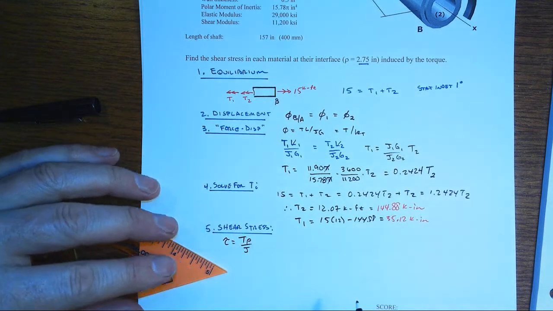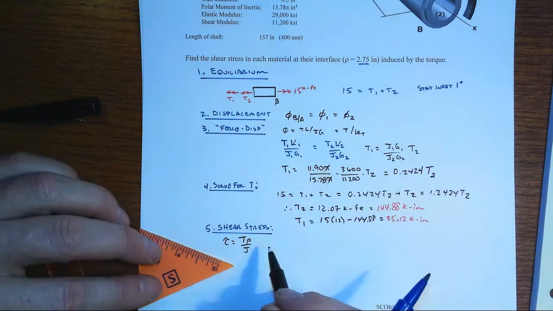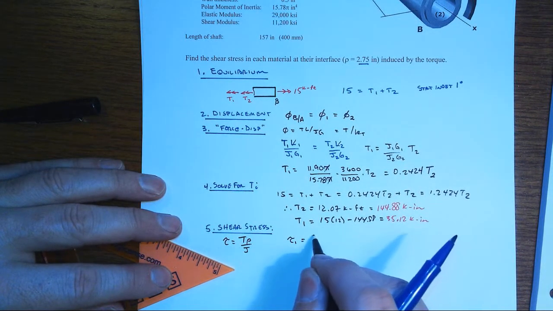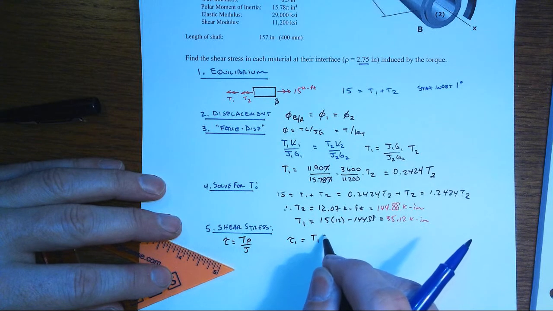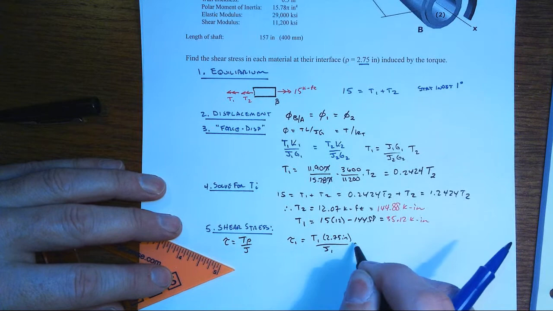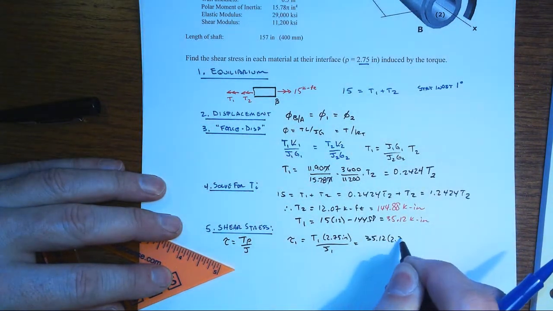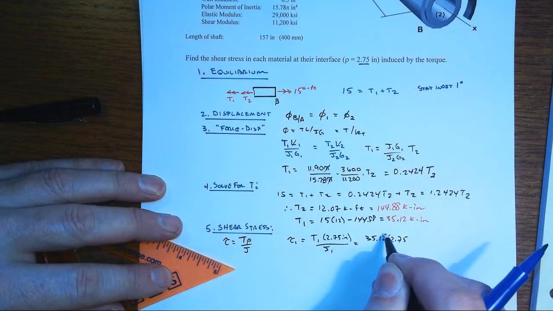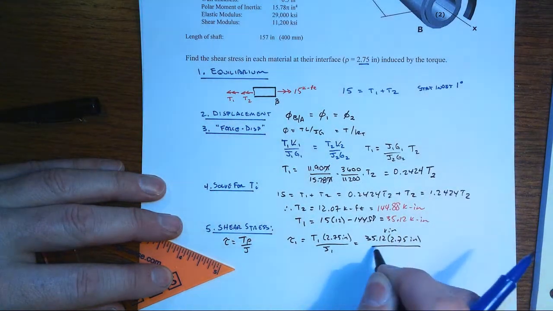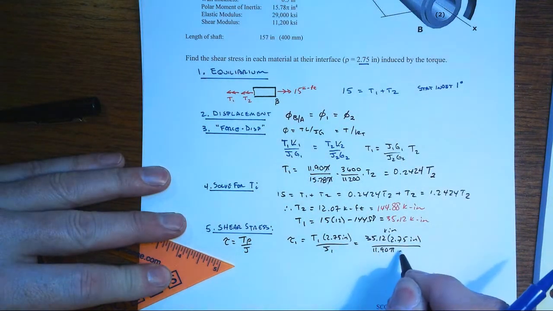Now we don't want tau max in the material, we just want it at any old radius. For the first material, that'll be T1 times our rho of 2.75 inches over J1. So that's 35.12 times 2.75, kip inches times inches over J1, that's 11.90 pi inches to the fourth.